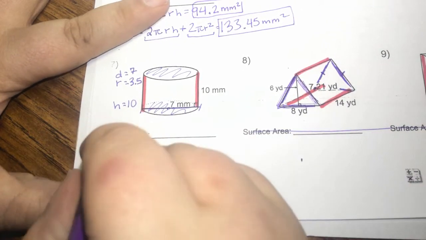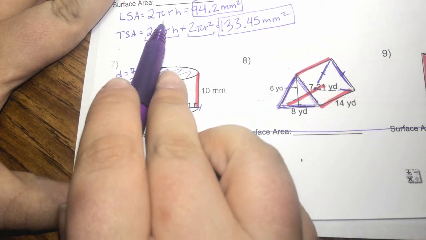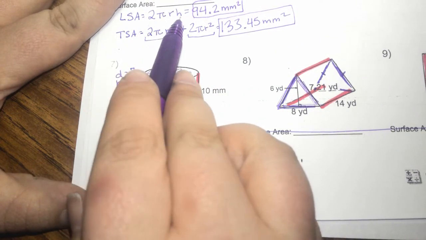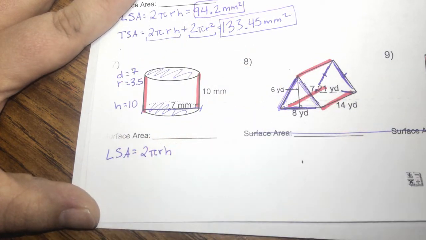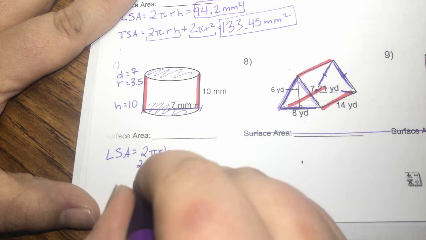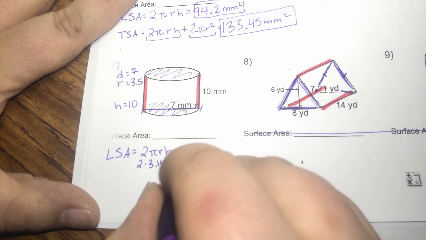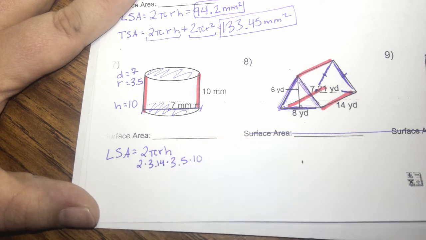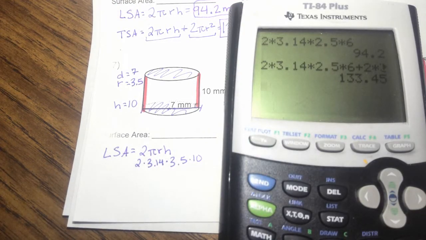And the formula for lateral surface area of a cylinder, 2 times pi times r, which is the circumference, times the height, 2 pi r h, or 2 times 3.14 times 3.5 times 10. That was a really good approximation. Some of you prefer using the pi button.